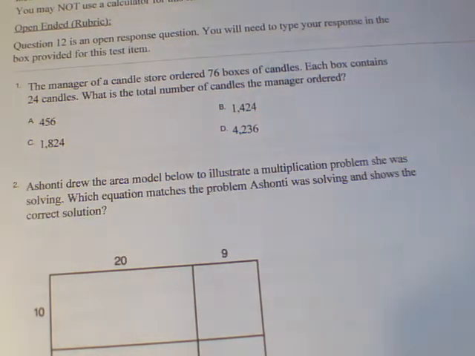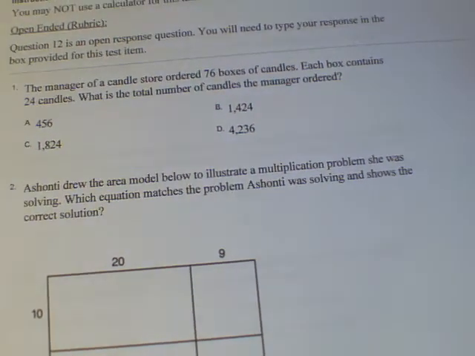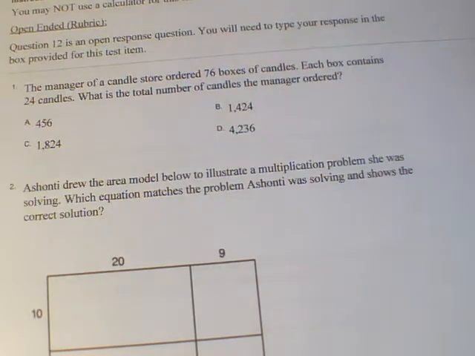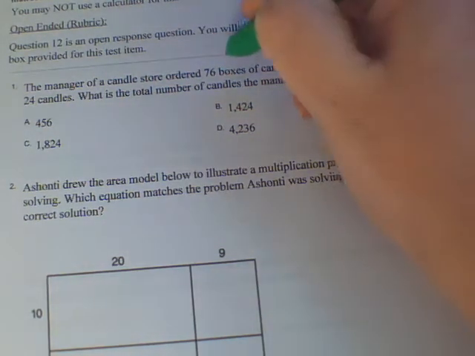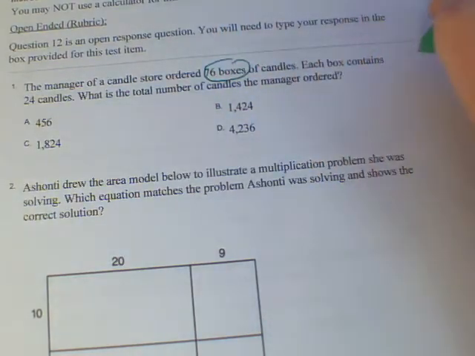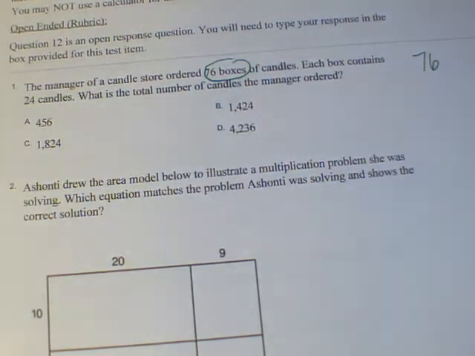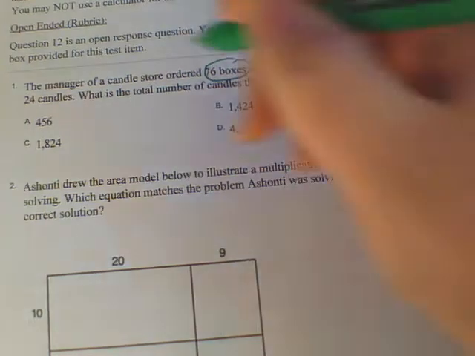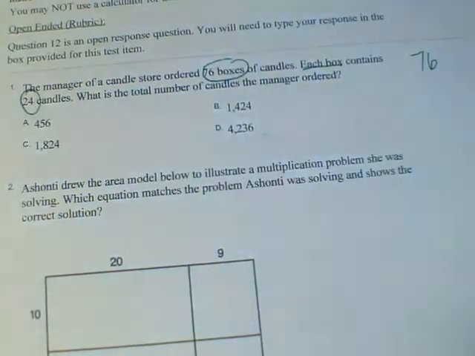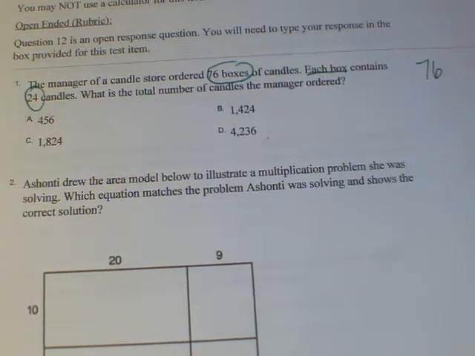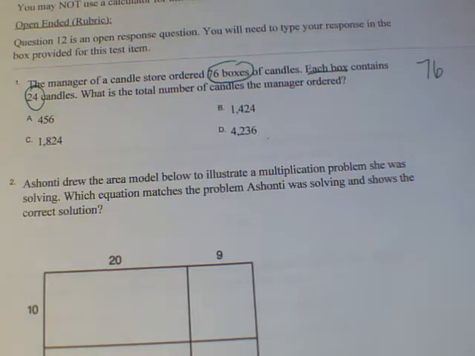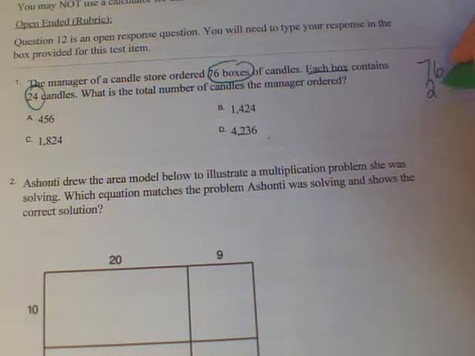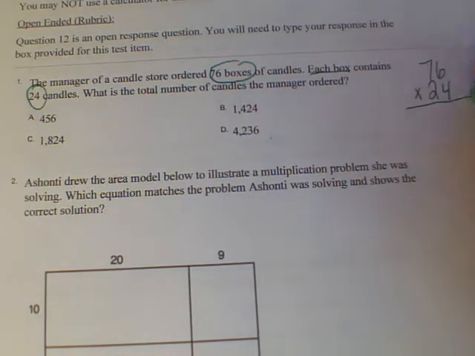All right, let's go over how to solve these problems. Number 1 says, the manager of a candle store ordered 76 boxes of candles. So 76 boxes. Each box contained 24 candles. So all 76 boxes had 24 candles in each of them. We know that that is a multiplication problem.